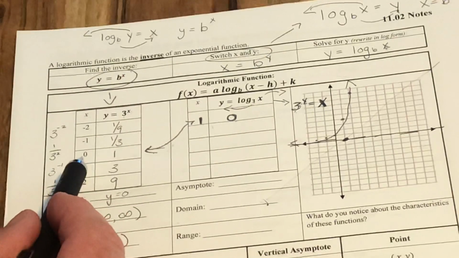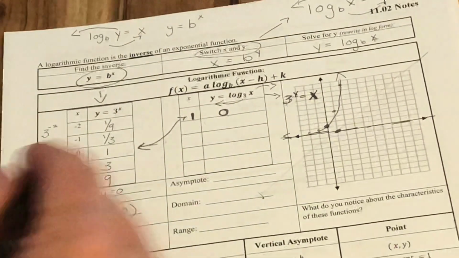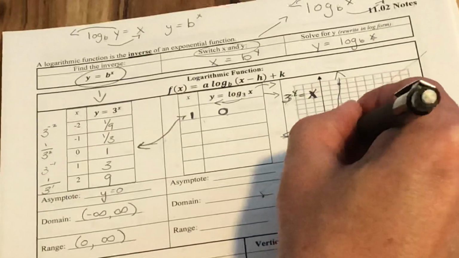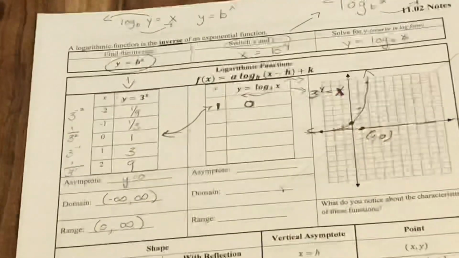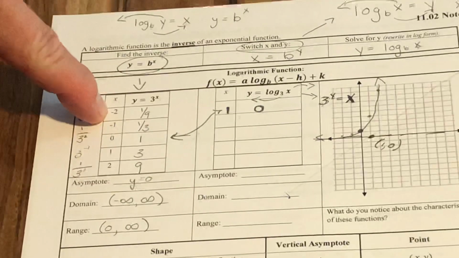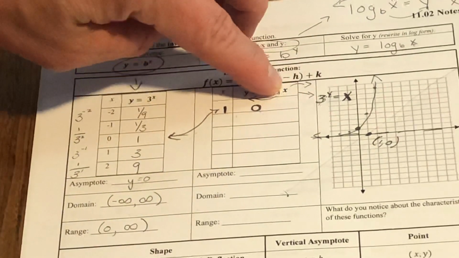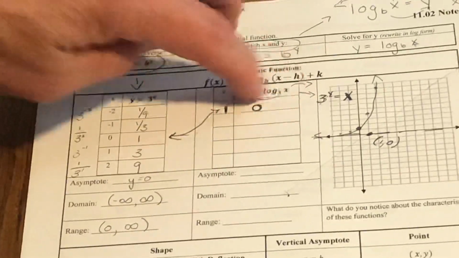Since your baseline for exponential was 0, 1, your baseline for logarithm is 1, 0. All right, there's a few things you've got to remember about logs. Number 1, you can't have negative numbers. You can't have an argument of a negative number. So your X, this argument here, can't be negative. So we want to basically start it at our 1.